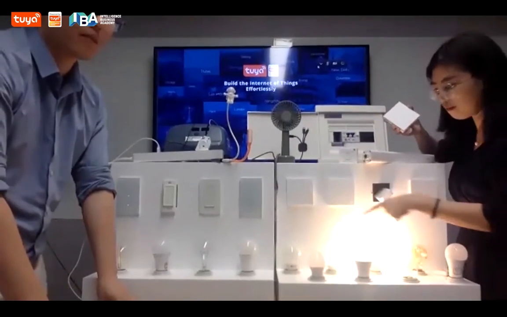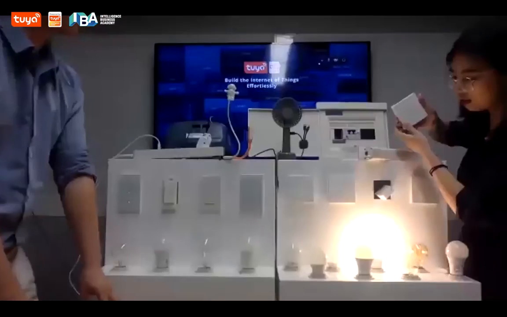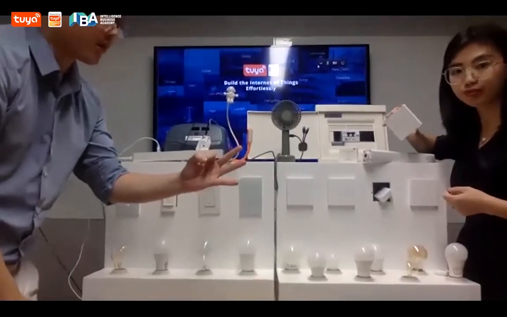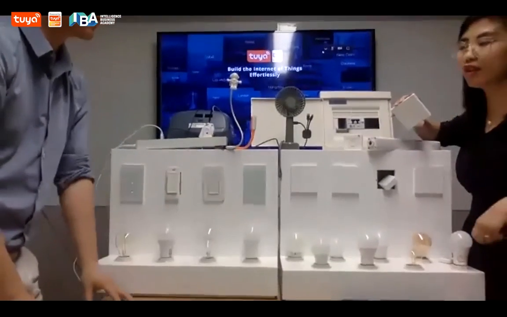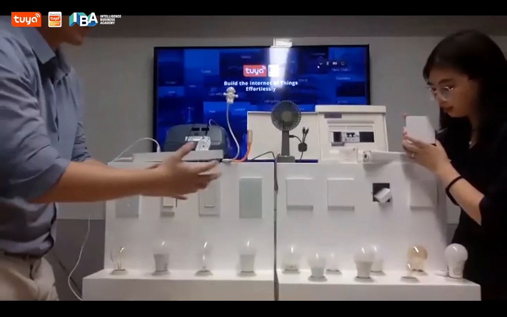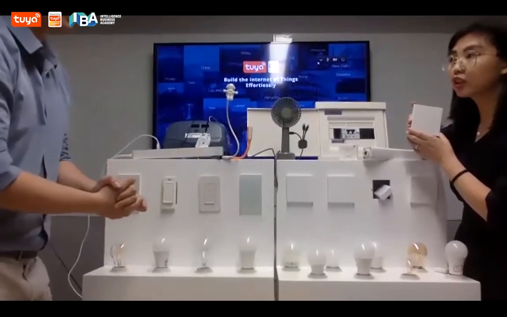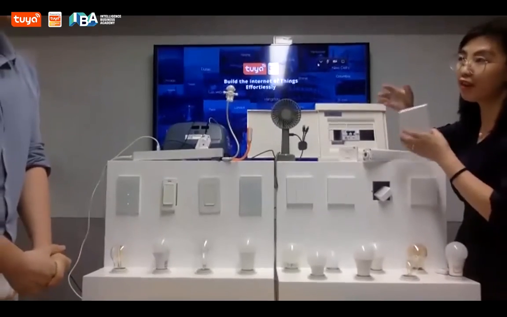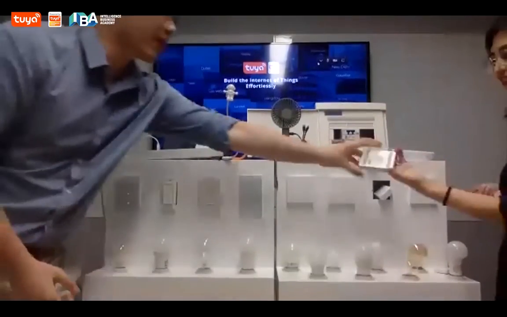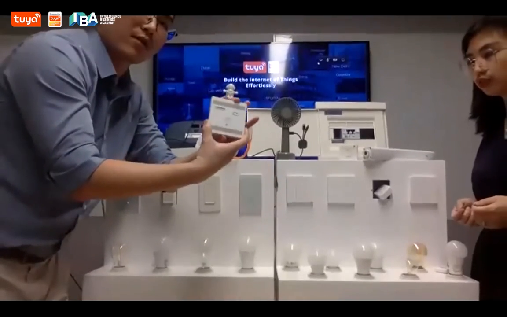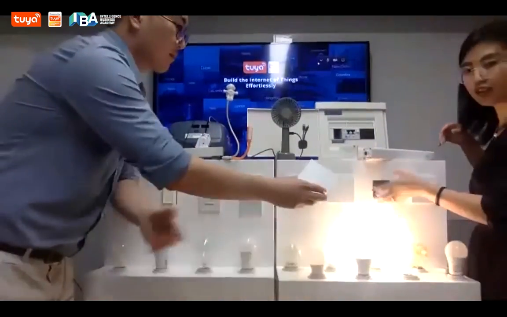Now I turn it on with the wall switch, and I can turn it off. So this is the third type: the remote switch plus a wired switch, wireless plus wired. It's much more cost effective, and this one you can stick anywhere you want because it's wireless, even on the wall.